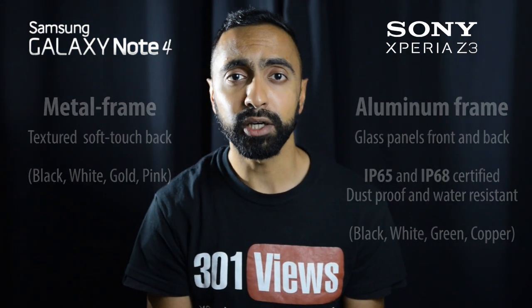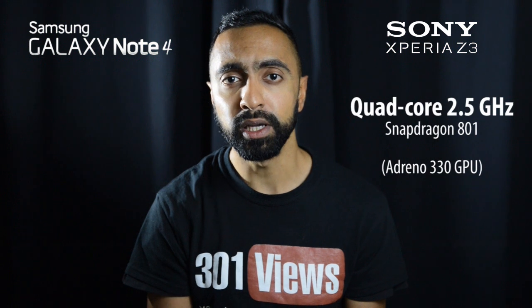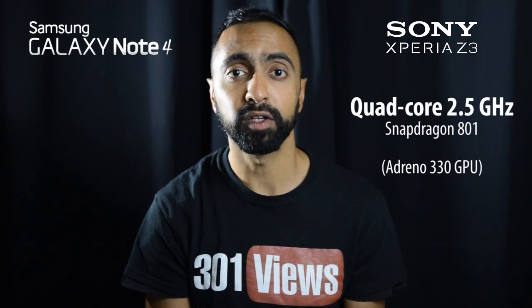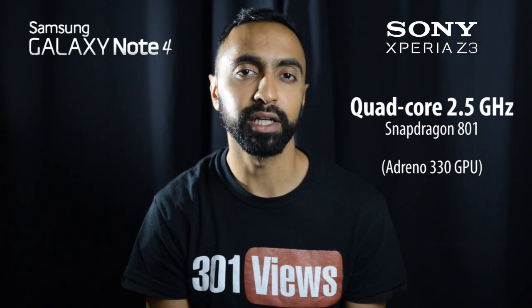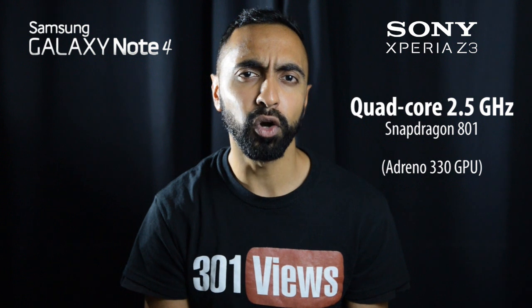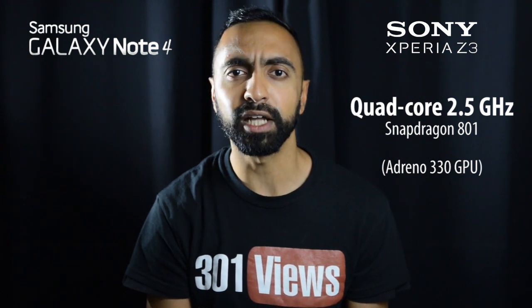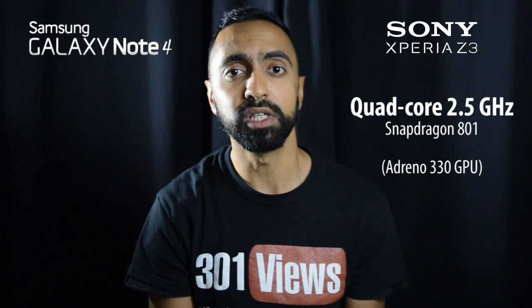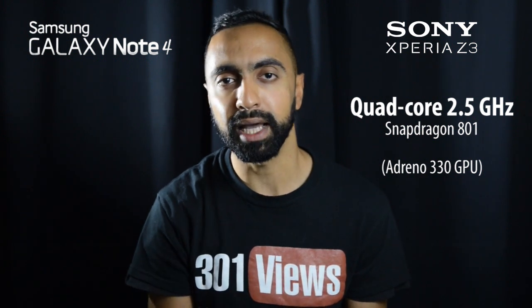Now looking at the internals, so with the Sony Xperia Z3, you've got the Qualcomm Snapdragon 801 processor that's clocked at 2.5 GHz quad core, and you've got the Adreno 330 GPU. Now this is the same as the Xperia Z2, so they've not improved on this, which, you know, is a bit of a downside for me, considering that you are improving the model. It would have been nice to see some improved specs which would make it last a little bit longer.